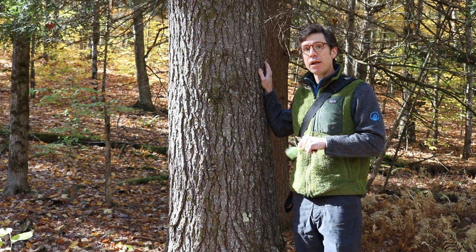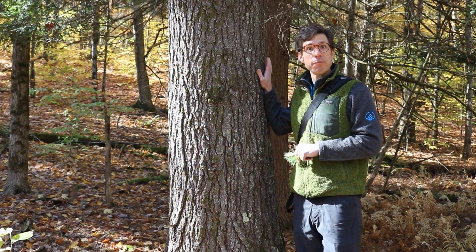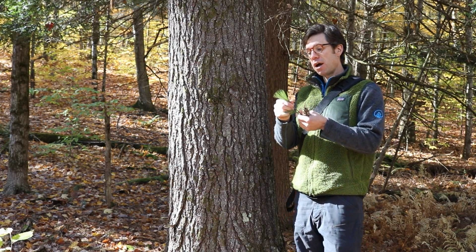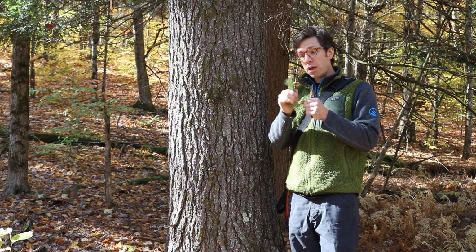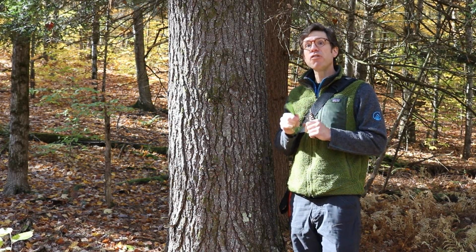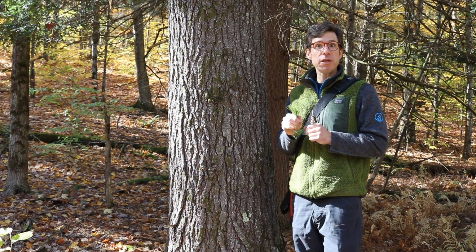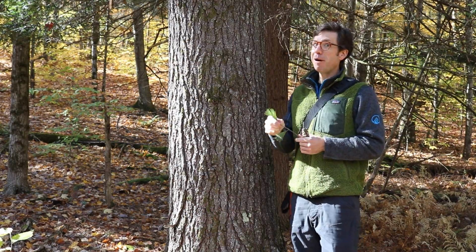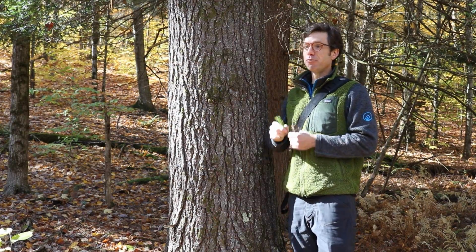The last point that I'll make in terms of something that you can get from this guy right here is that if I take these needles and I steep them in some hot water, you can make a tea from them, and it's actually very high in vitamin C. So if you have scurvy, find yourself a white pine tree and make a nice tea, and you'll be all set.